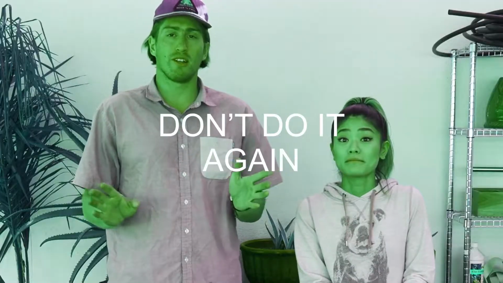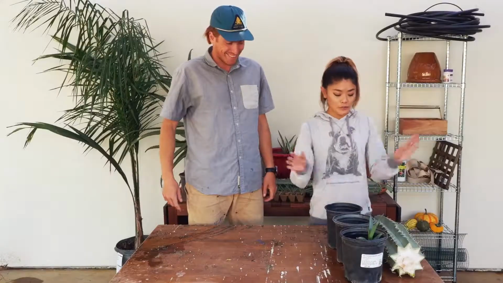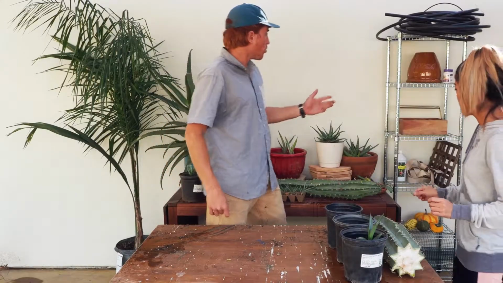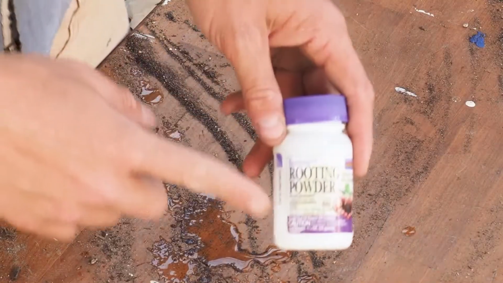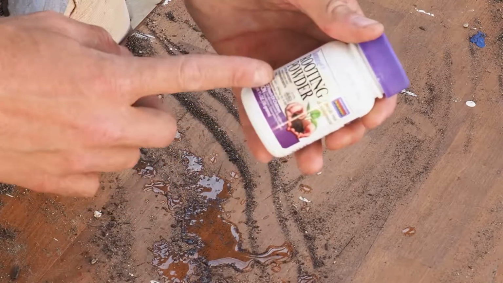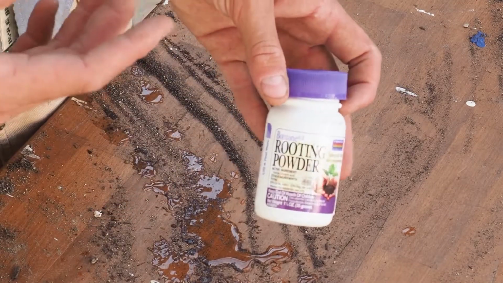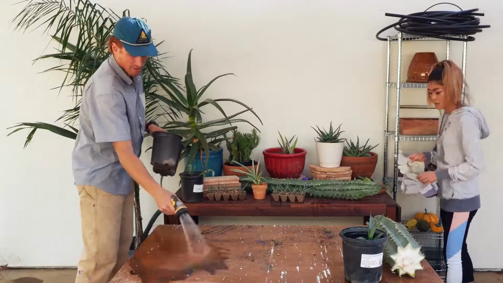And if you put something in the ground and it doesn't last, don't try to do it again. Just keep going, just keep moving forward. Learn from your mistakes. Oh, the other thing you can do when you're doing agave is use rooting hormone. It's really good to use, works really well for getting your plants to grow roots. And I'll talk more about this.